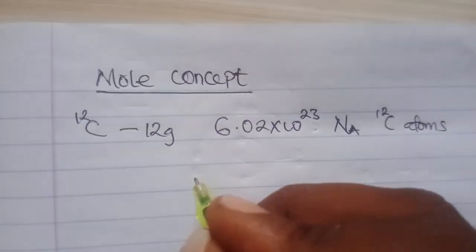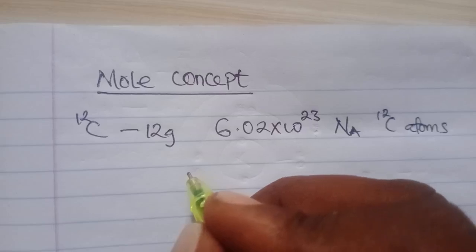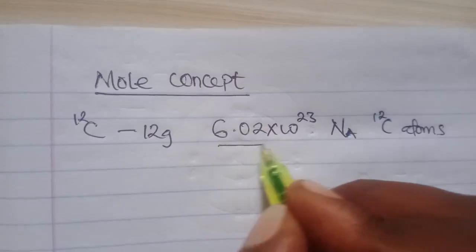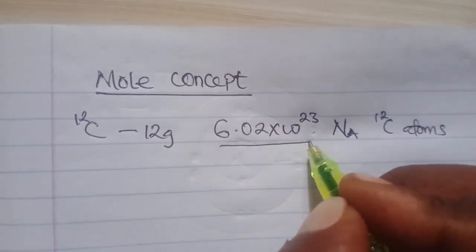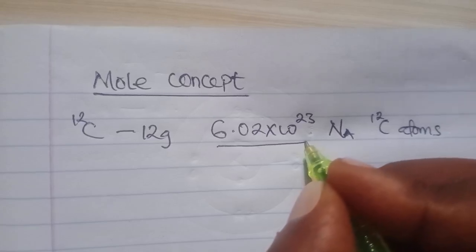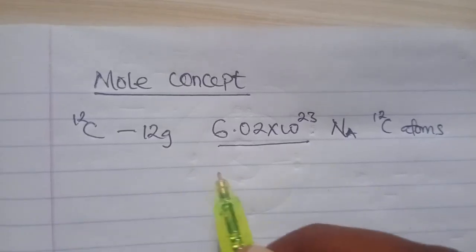Because of this, we define a mole as the amount of substance that contains exactly 6.02 times 10 raised to power 23 elementary entities of that given substance. So that is how we define it.